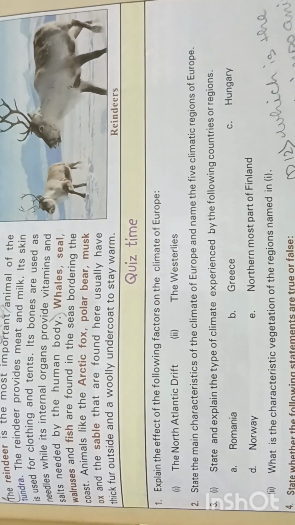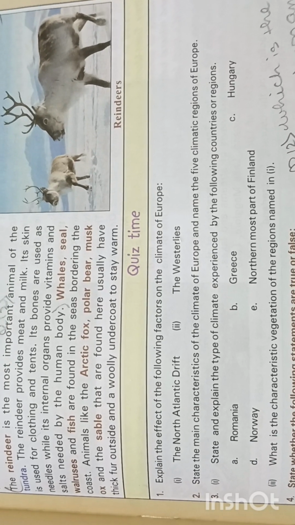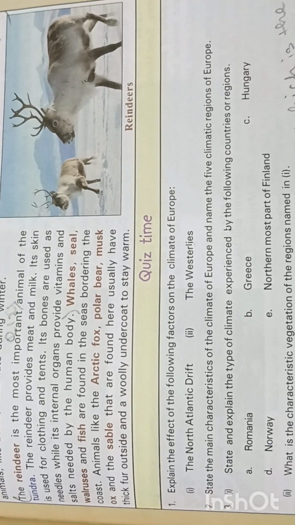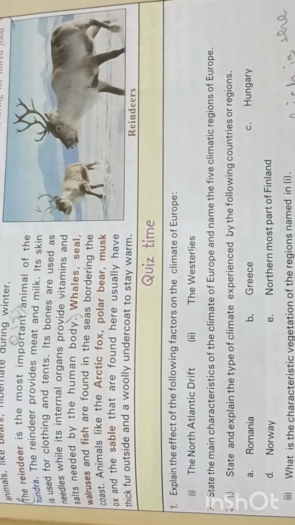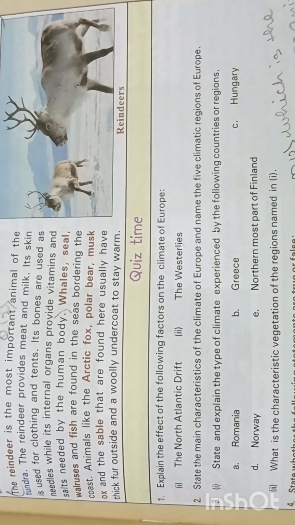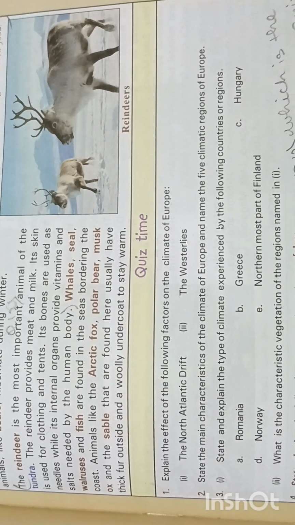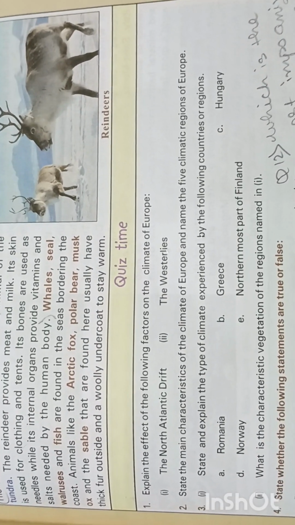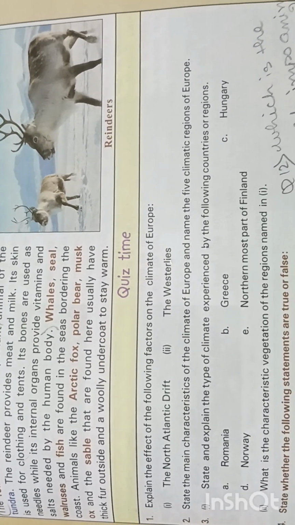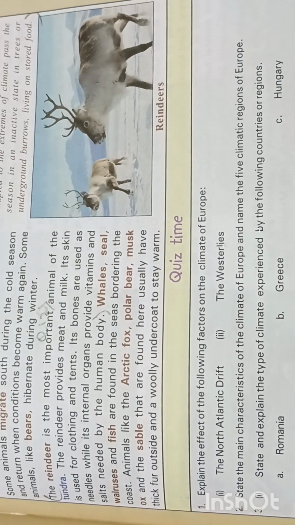Its internal organs provide vitamins and salts needed by human beings. So it's such a useful animal for us, but we are killing them for these things. So a question can come: which is the most important animal of tundra and how is it useful? So the answer will be here.